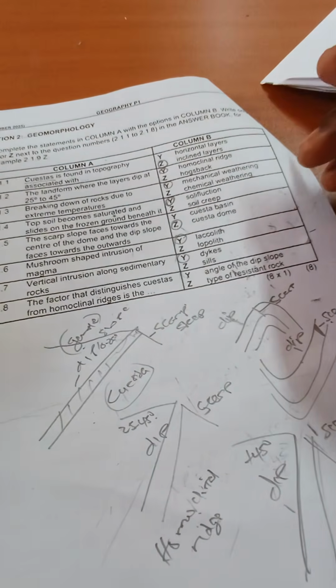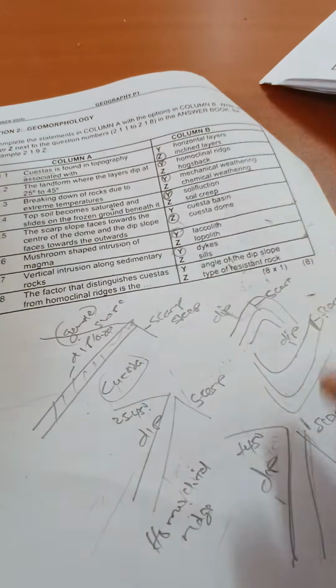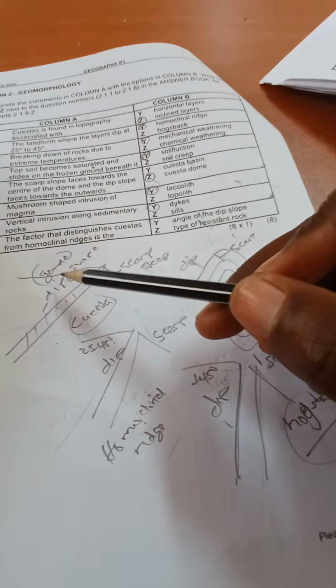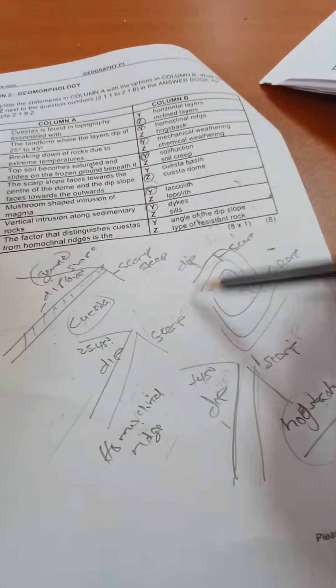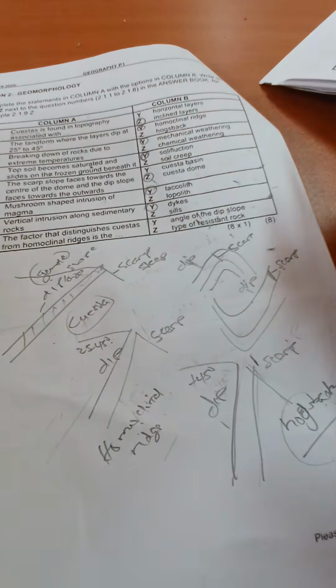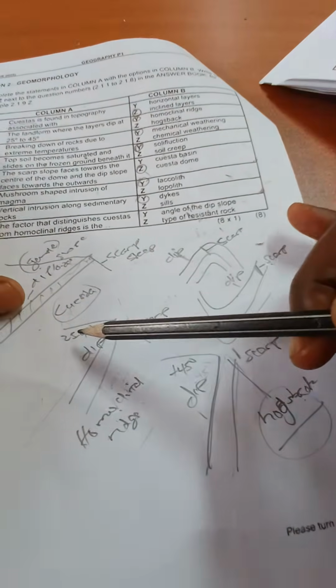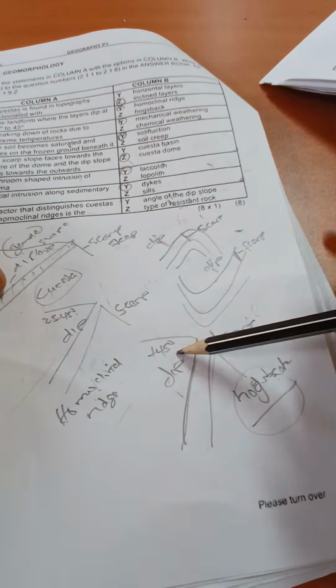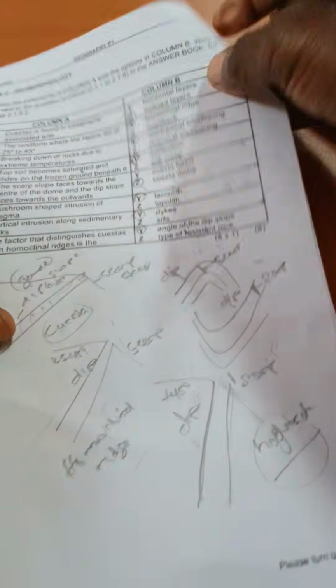Then the last one, the factor that distinguishes cuestas from homoclinal ridges. Remember, I have said that to know whether it's a cuesta, a homoclinal ridge, or a hogsback, you look at the difference in terms of angle of inclination. This one is 10 to 25, this one is 25 to 45, this one is plus 45. This is what helps you to differentiate. So the answer there is angle of inclination.